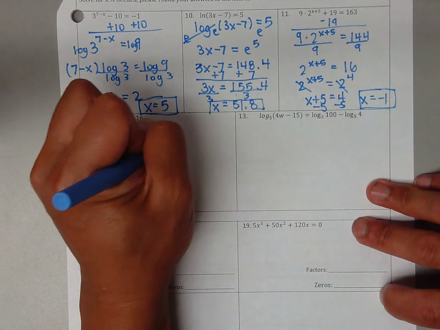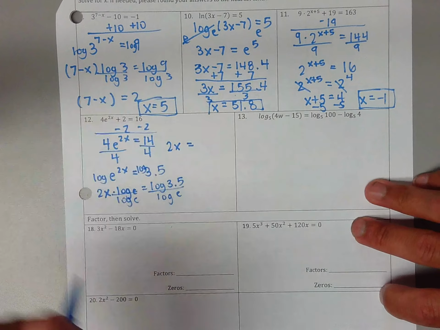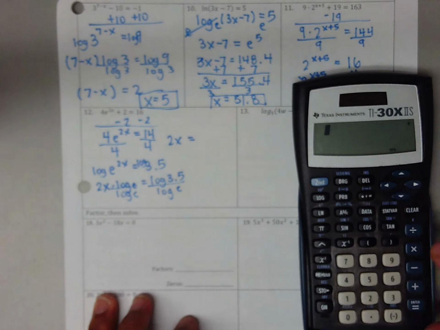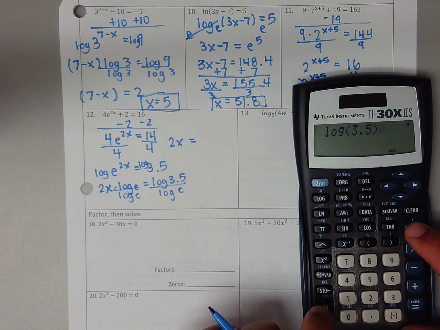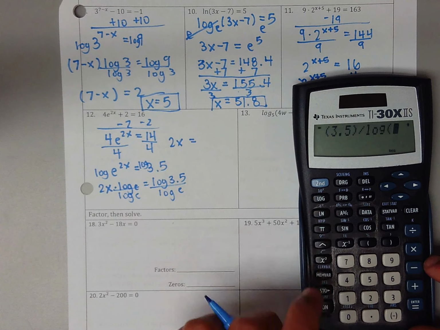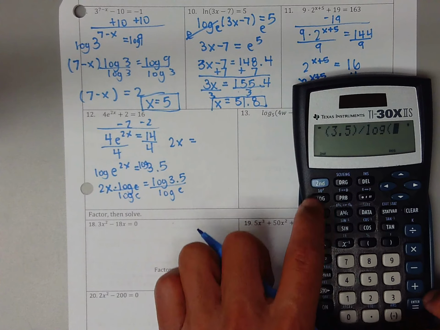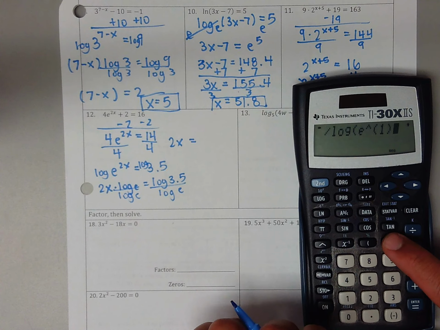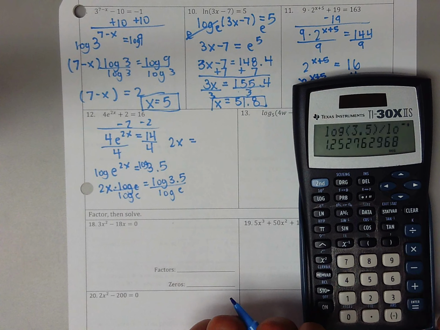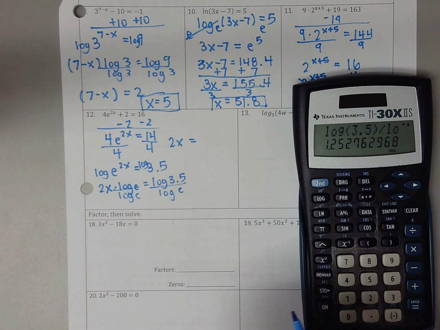We get 2x is equal to, we can just put that in our calculator, log of 3.5 divided by log of e. Well, it's just to the first power, so we put that 1. We get 2x is equal to 1.25.